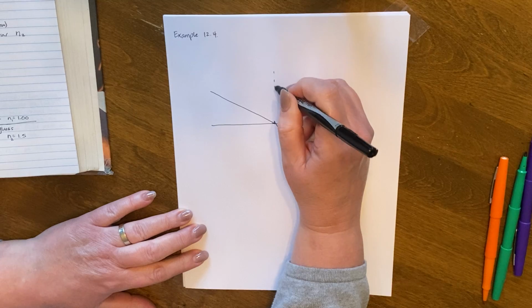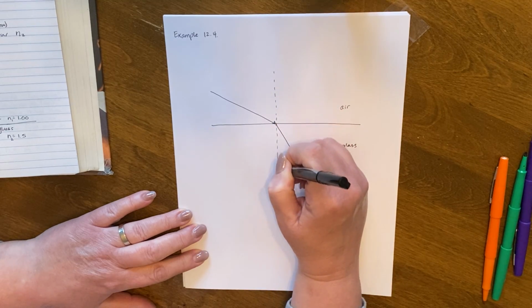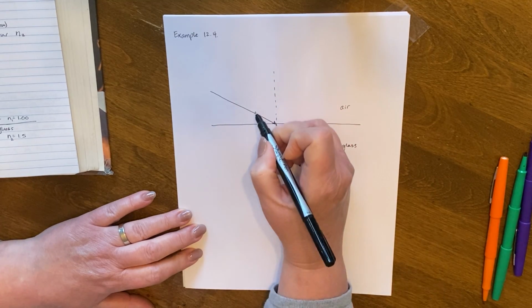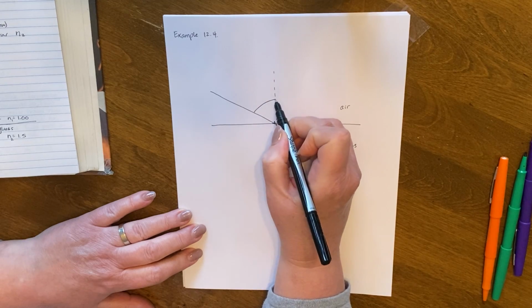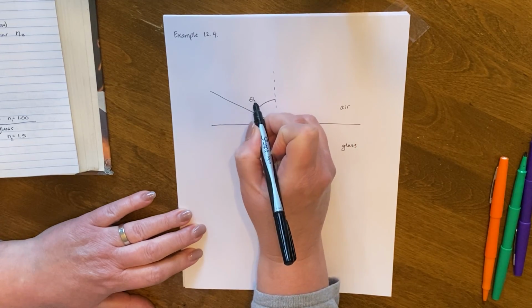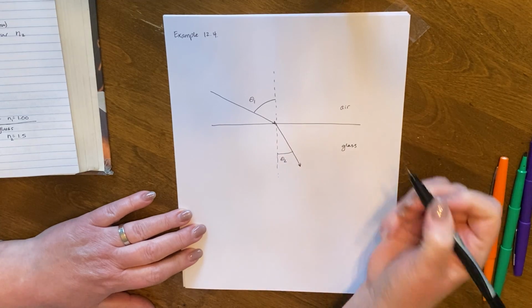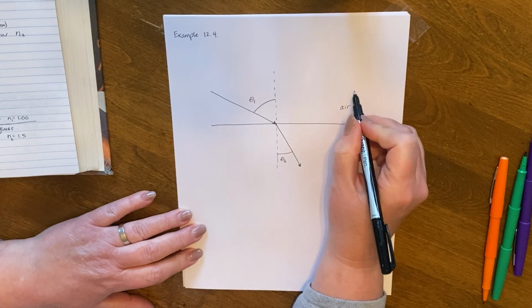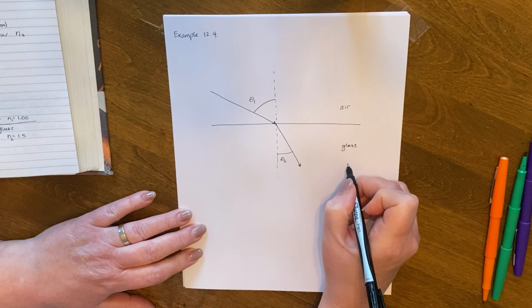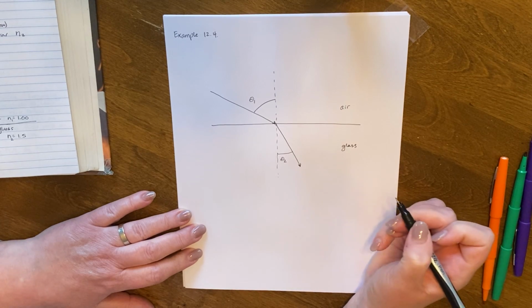Let's go ahead and draw our imaginary perpendicular. So this is our theta 1. This is our theta 2. Because remember, we're going to keep our n1 theta 1 up here, n2 theta 2 down here.